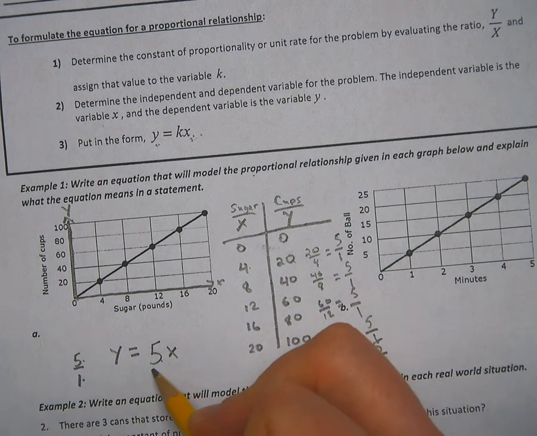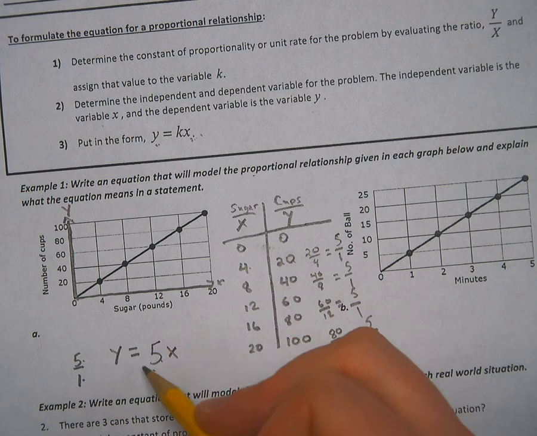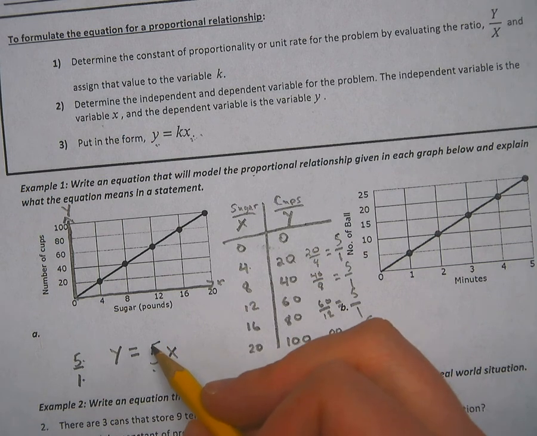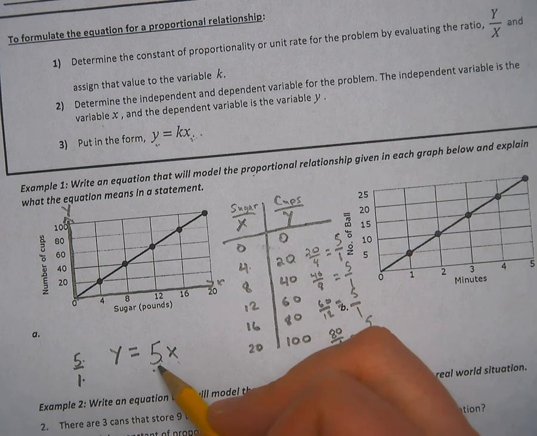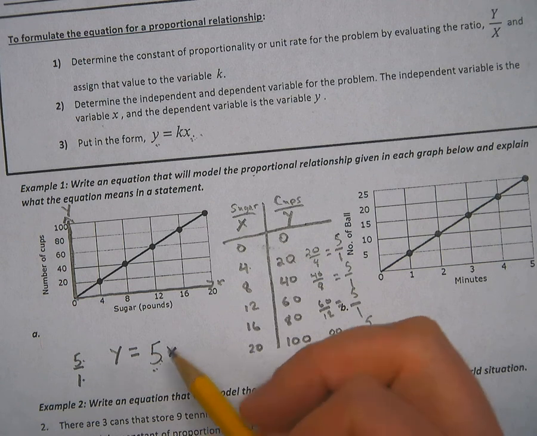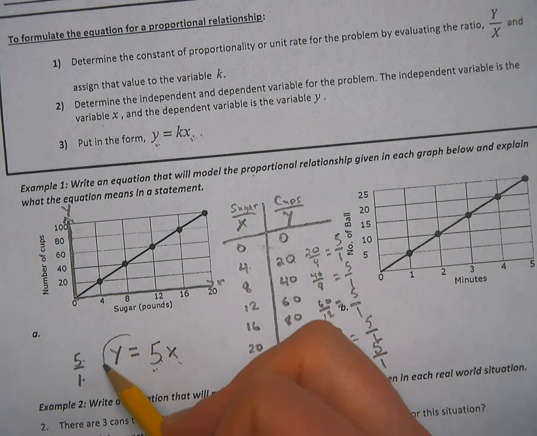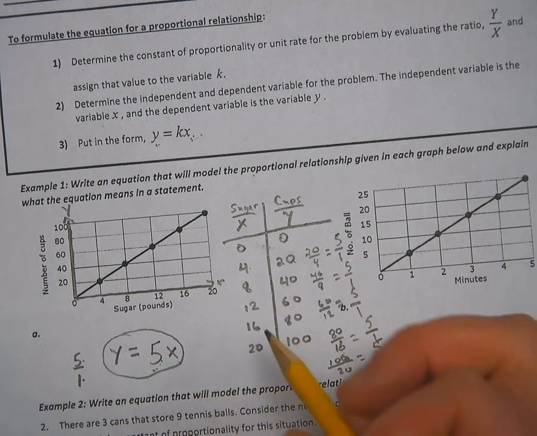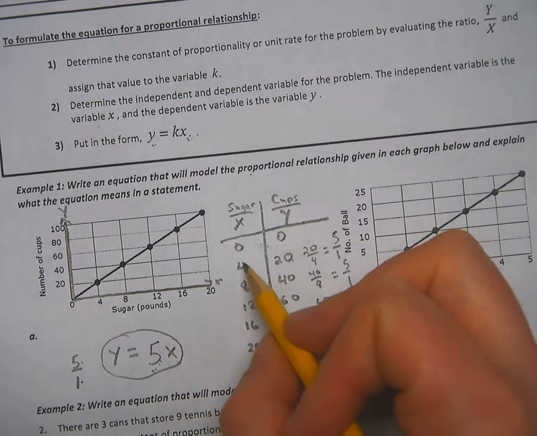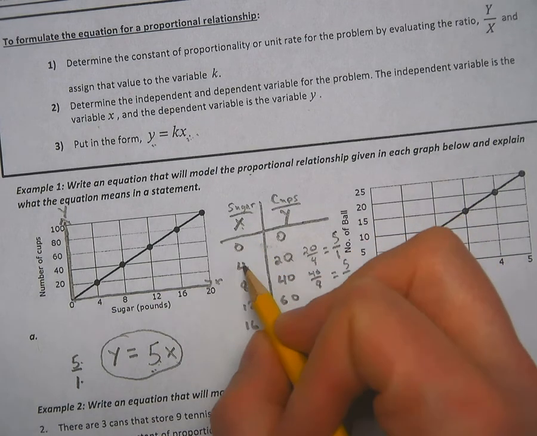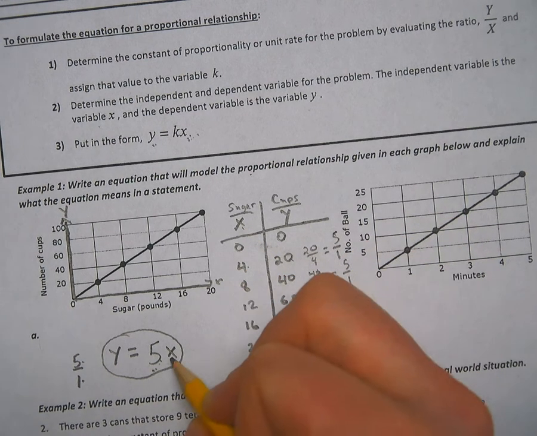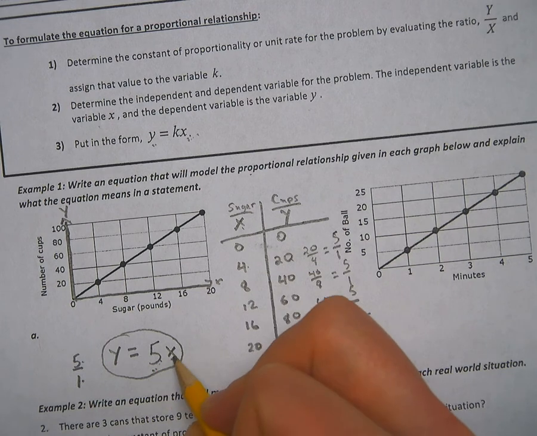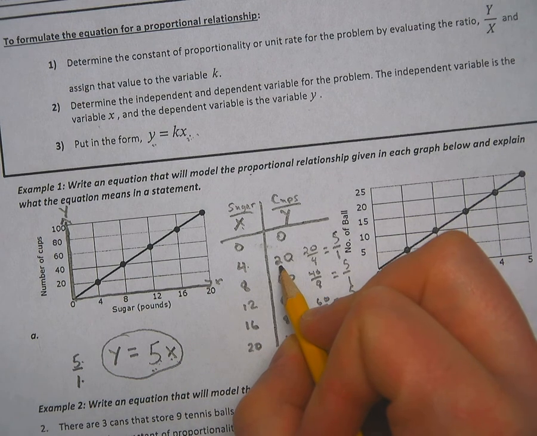When I write this, the coefficient is the number before the variable. When I write a coefficient and a variable, that means these are multiplied. So this means 5 times x. So this becomes my equation. And we can double check. I can substitute in this x, 4, put it right here. 5 times 4, that should equal 20.